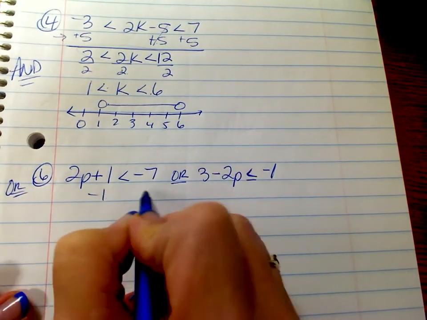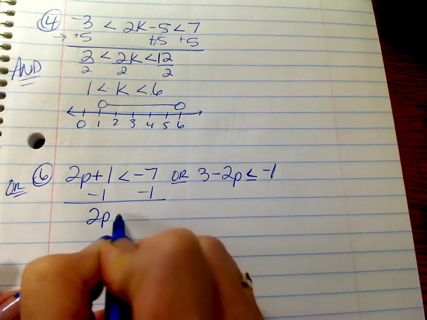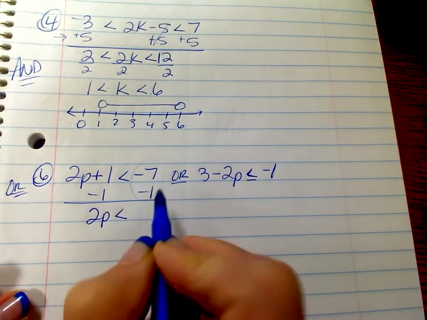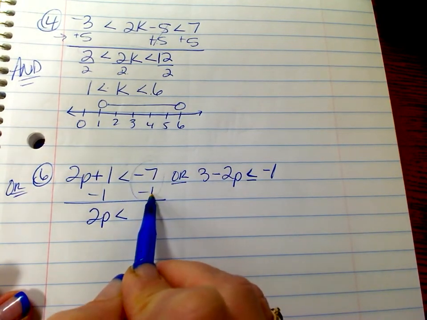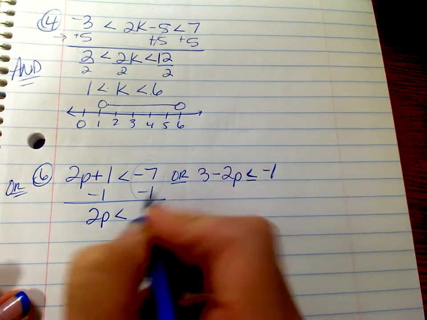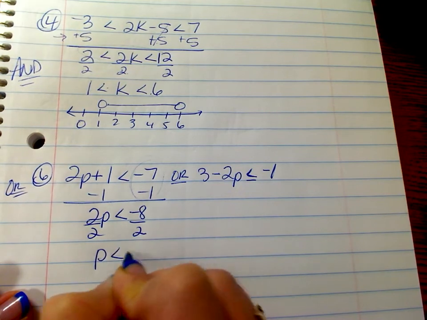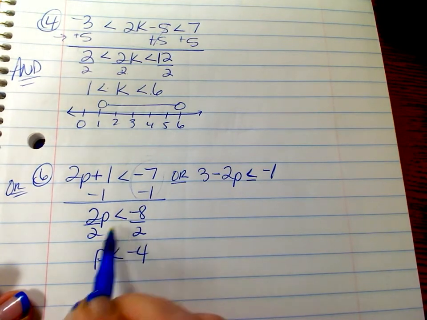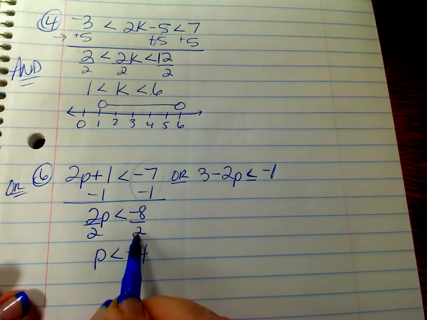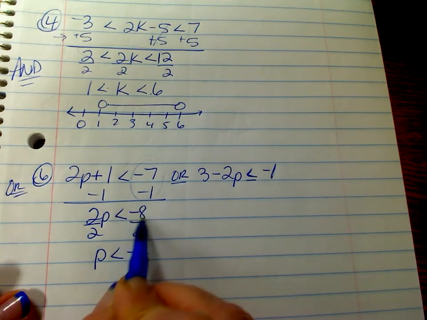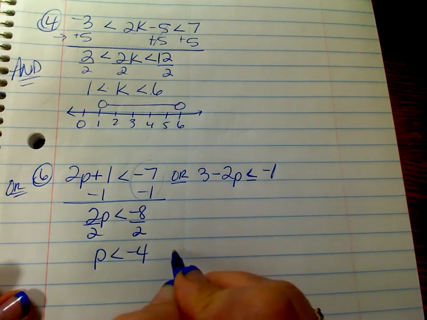Okay, so we've got to get rid of the -1. I can see a potential error here. Watch your signs. -7 minus 1 is really saying a -7 plus a -1, so this is a -8. Divide by 2. P is going to be less than negative 4. Don't flip the sign. It's only when you multiply or divide by a negative. Doesn't matter if that's negative, only if you multiply or divide by a negative.